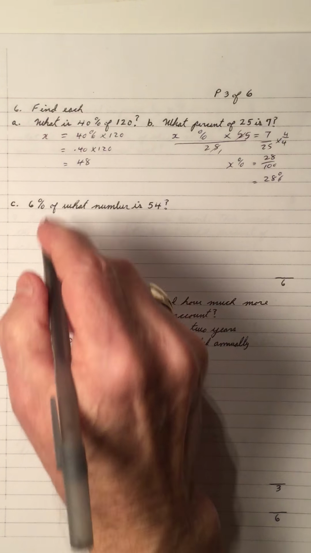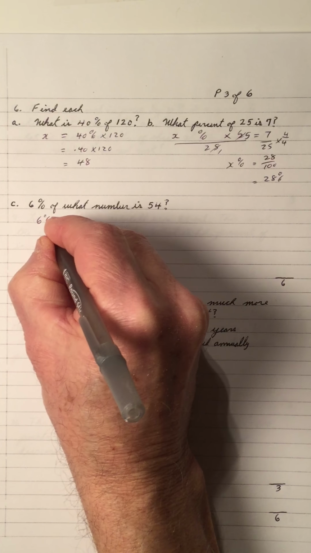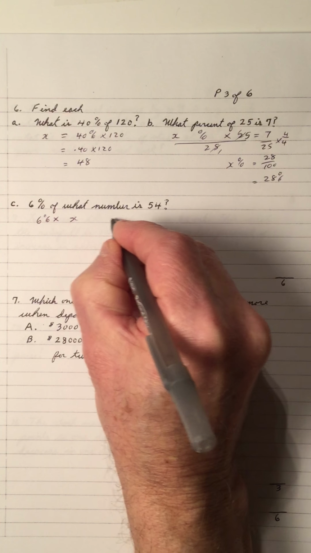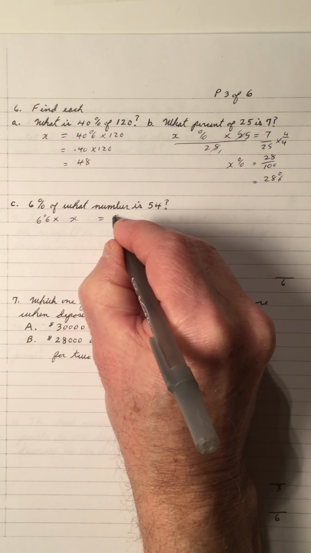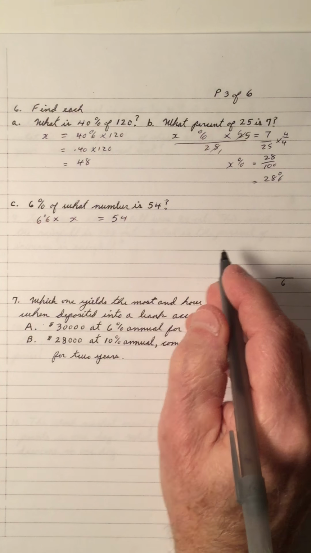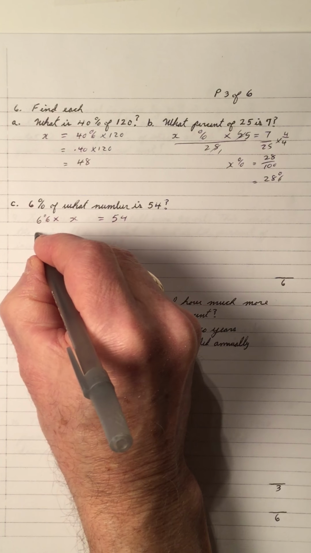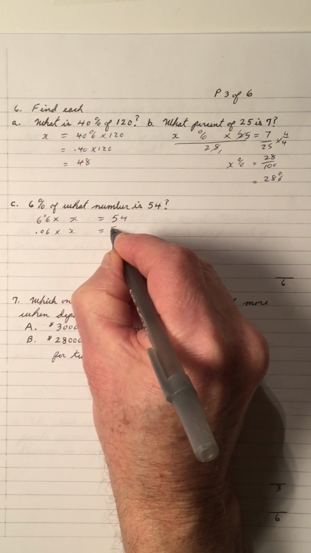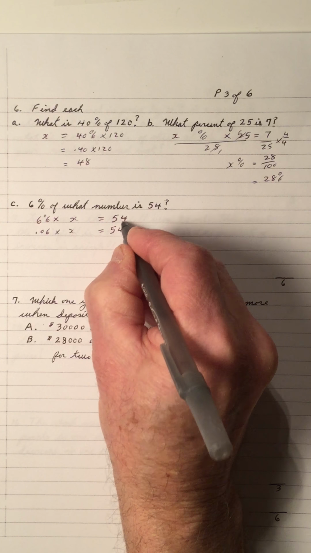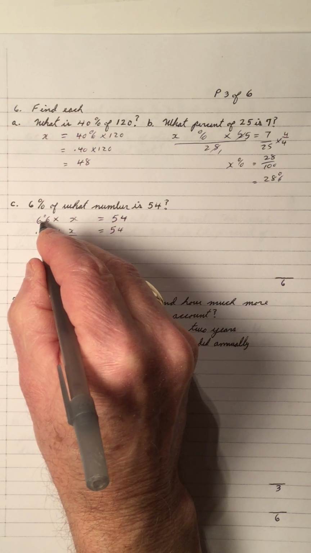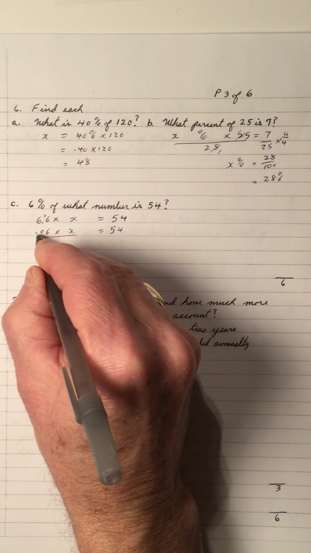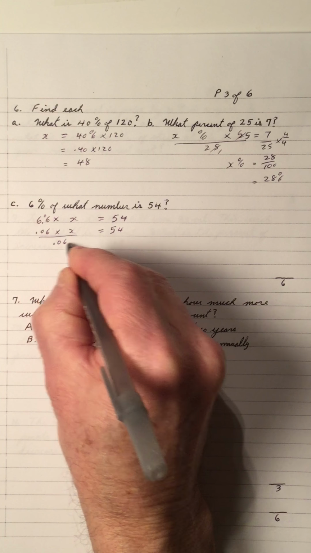6% of what number is 54? 6% of is the multiplication. What number is the X. Is the equal sign, 54. And we change percent to a decimal. Change a percent to a decimal all the time. And then you work the math. And you divide. 6% is a decimal to the right, so you move it 2 places to the left. Divide by decimal 0.06.